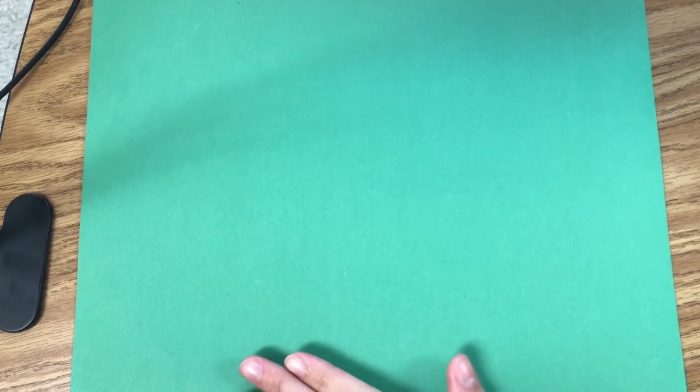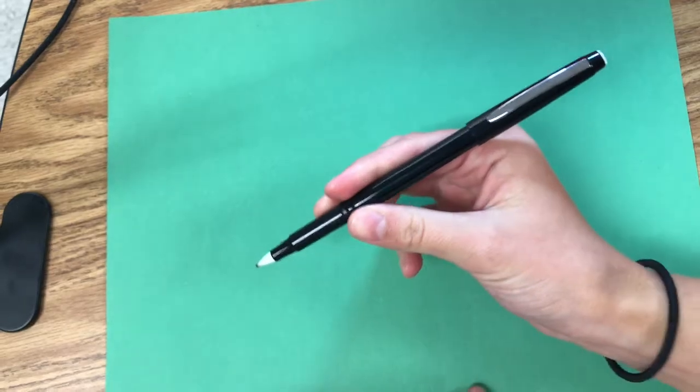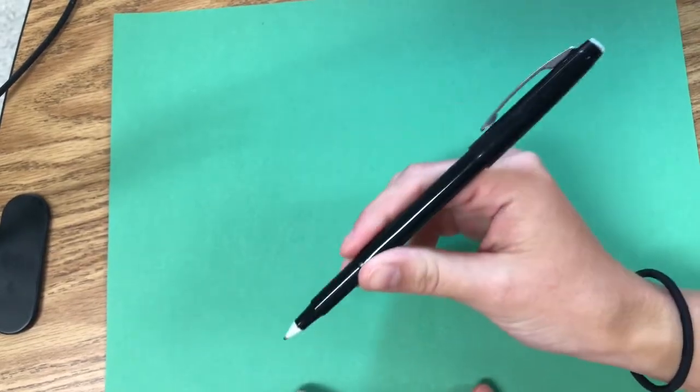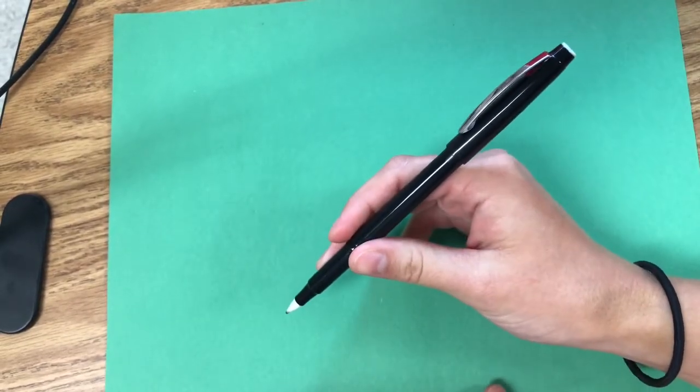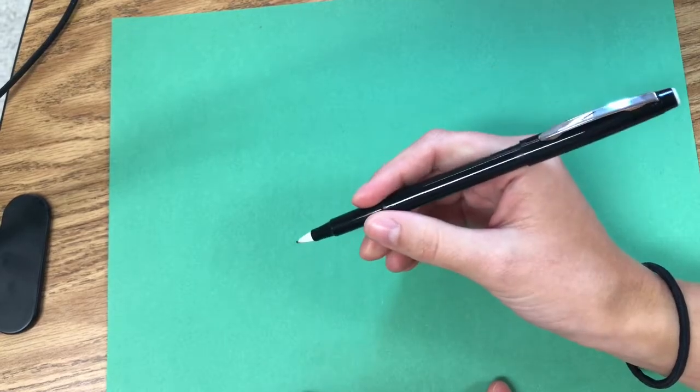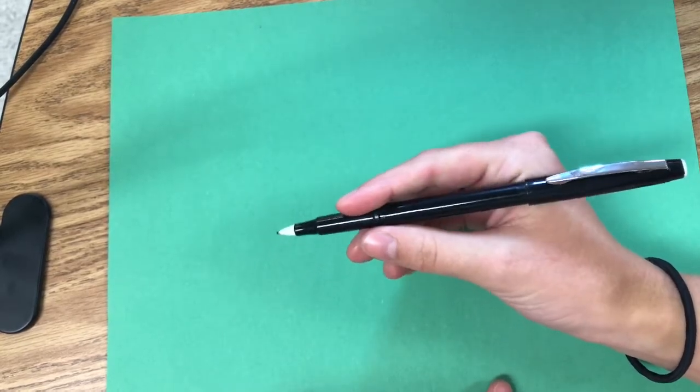Hi there, it's Miss Mason here, and today for our art lesson, we're going to be writing about our favorite part of our favorite story we read by Anne Morris. What you'll need today is a piece of paper and a writing utensil. It's best if you use a pencil or a pen. Today what we're going to do is learn how to write.